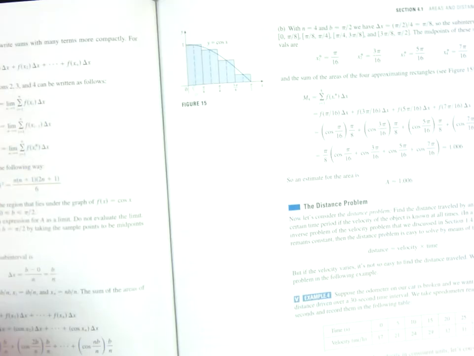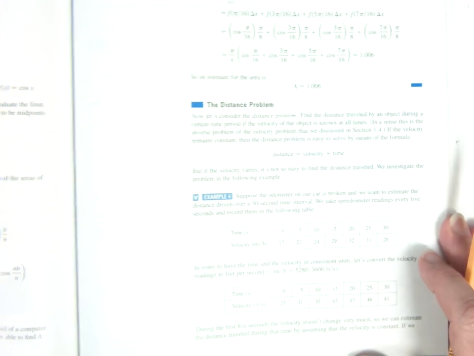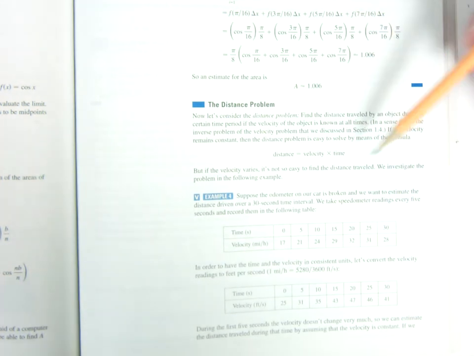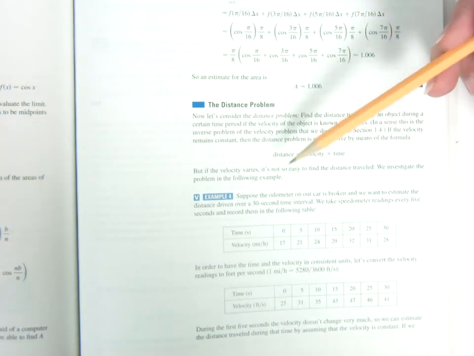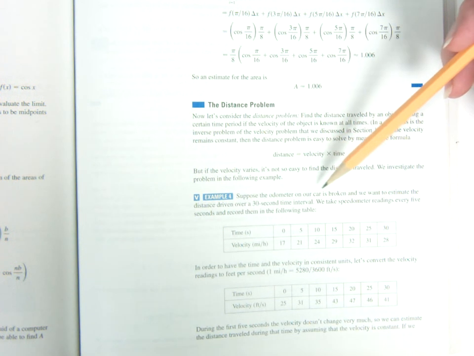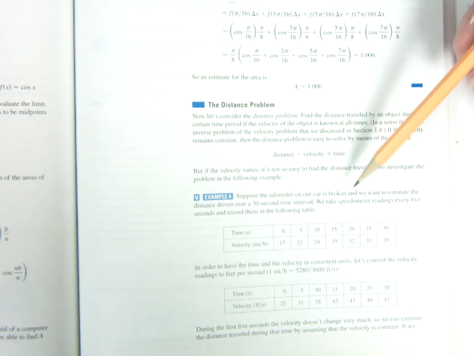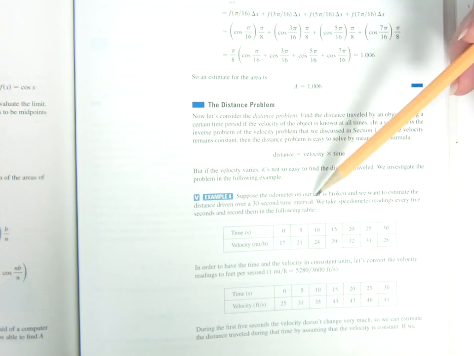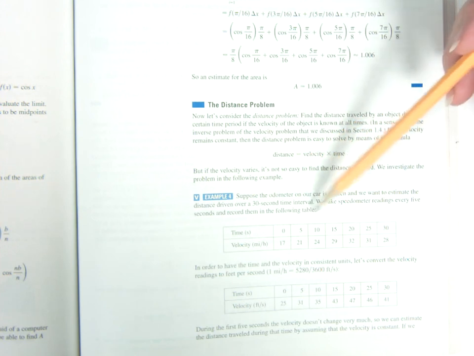Alright, now we're going to take a look at a distance problem. So let's look at a little bit of an application here. Now we're going to consider a distance problem. Distance equals velocity times the time. So here you have an odometer and your car is broken, but we want to estimate the distance driven over a 30-second time interval. So we take the speedometer readings every 5 seconds, and record them in the following table.